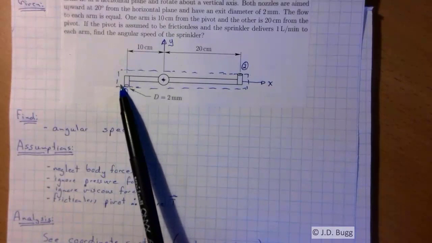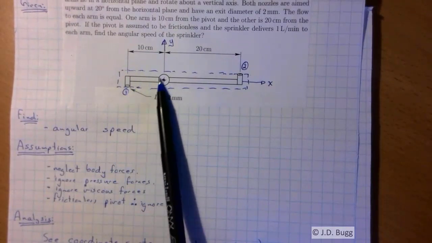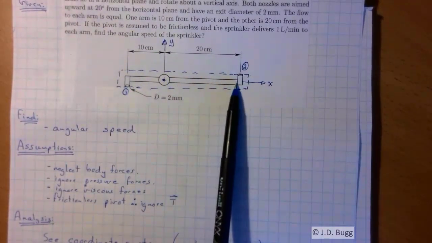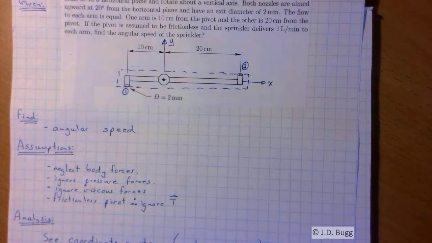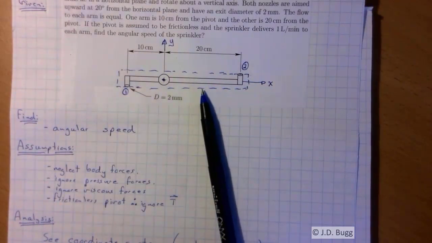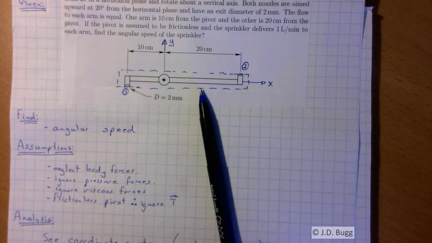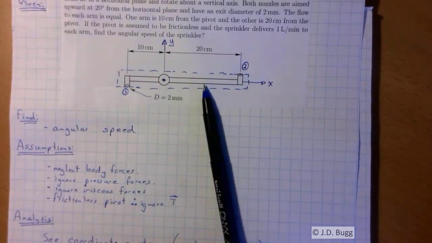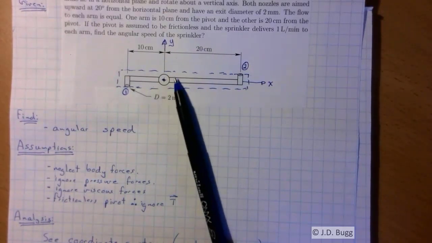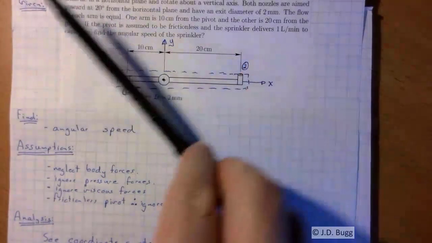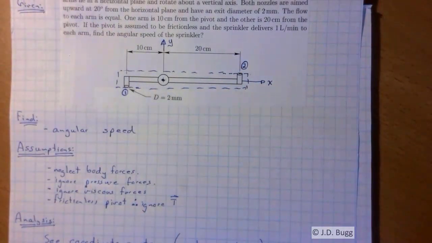Remember that volume integral is the total angular momentum of everything in the control volume. Well, because the control volume is rotating with the arm, that is a constant. If we look at this situation now, or we look at it 1 second from now when this thing has rotated a little bit, the total angular momentum of all the material in the control volume is the same.